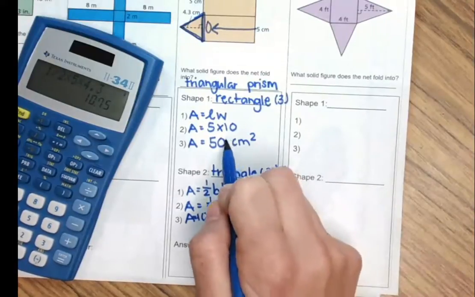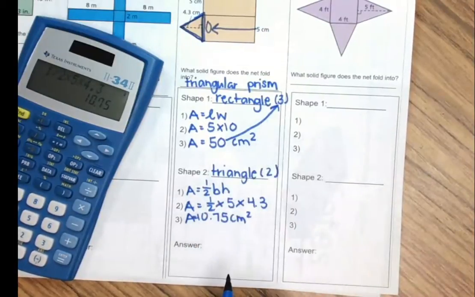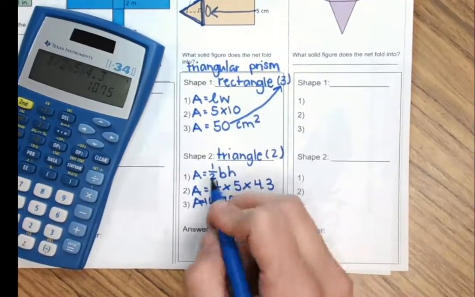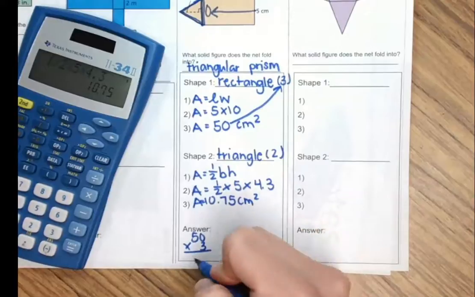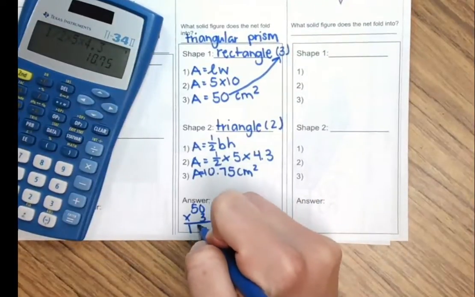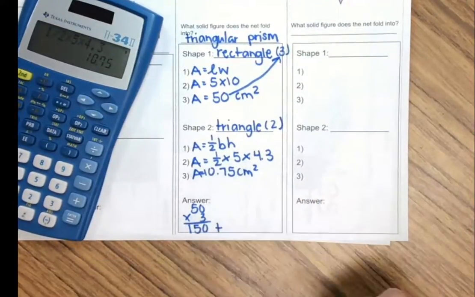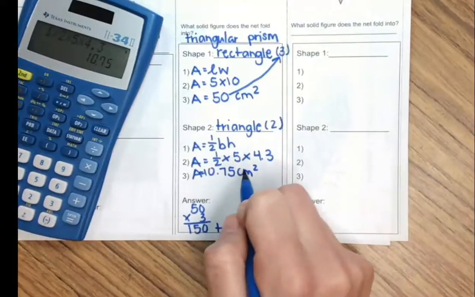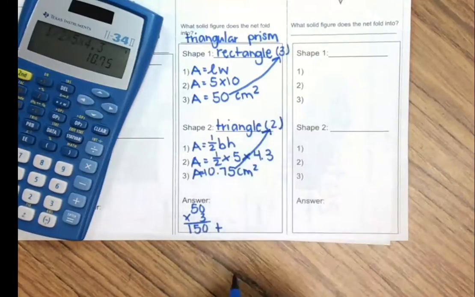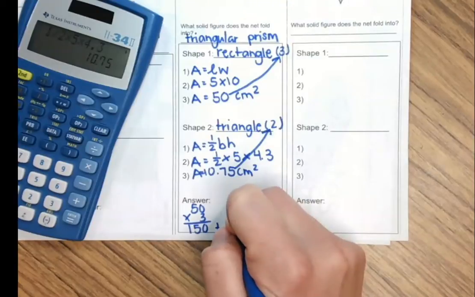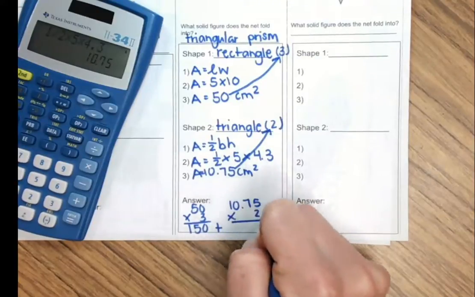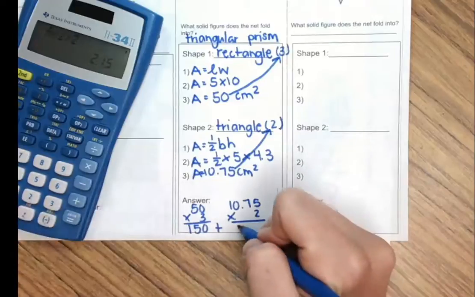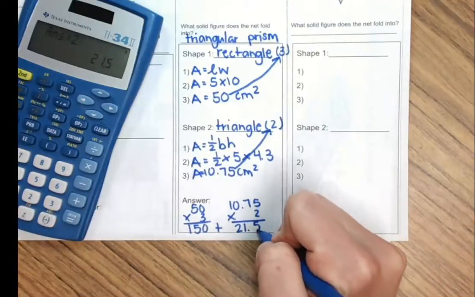Now we're not done. We have to take 50 and multiply it by 3 because there are 3 rectangles. So 50 times 3, you should have gotten 150. Plus, we have to do the triangle. We're going to take 10.75 and multiply it by 2 because there's 2 triangles. So 10.75 times 2, and we get 21.5.